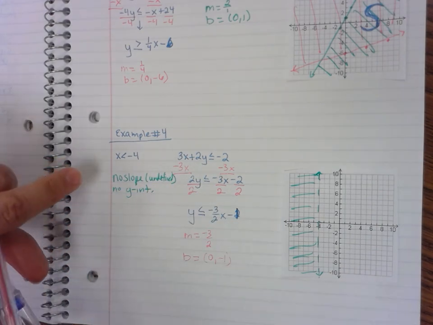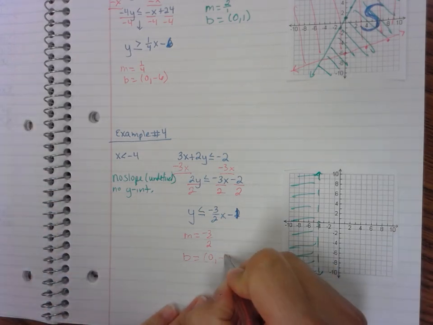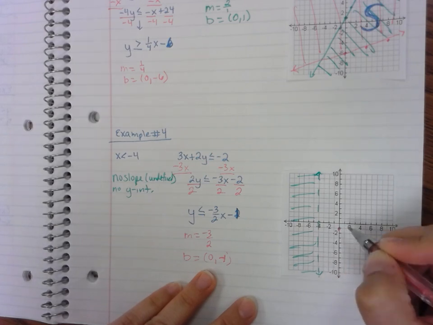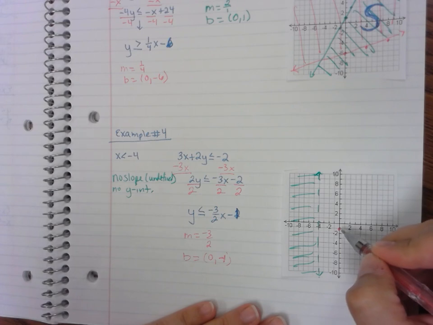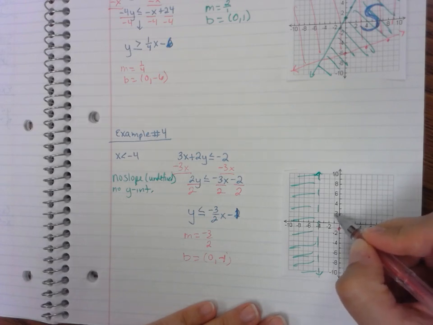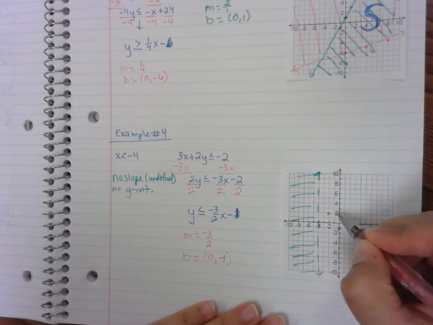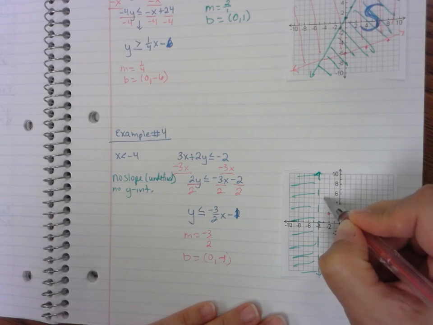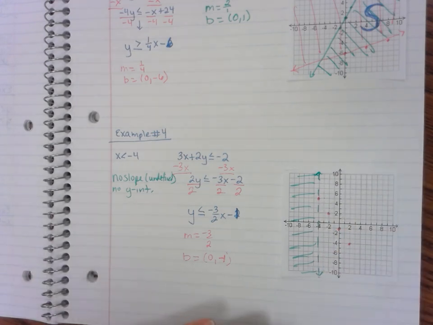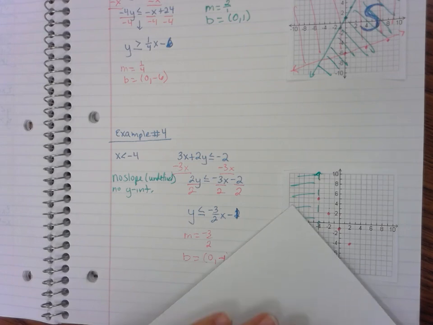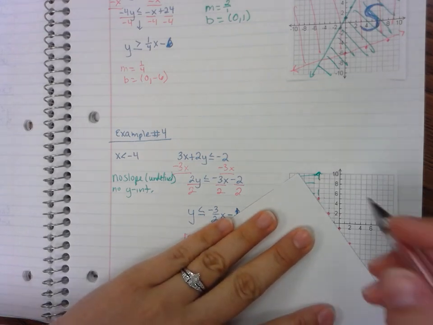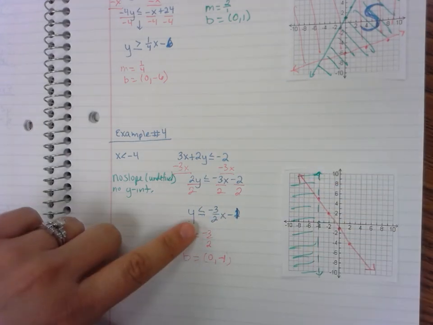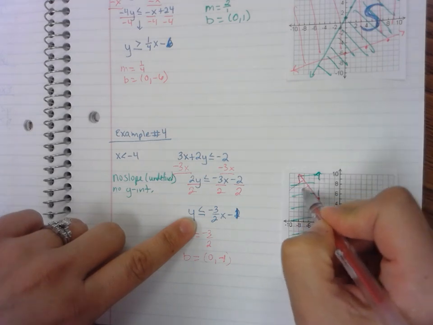So now I'm going to graph my last line, and I go through 0, negative 1, and then my slope is negative 3/2. So I can go up 3 and to the left 2, or I can go down 3 and to the right 2. And this is going to be a solid line because it's less than or equal to. And remember that it's less than or equal to, so we want to shade below.